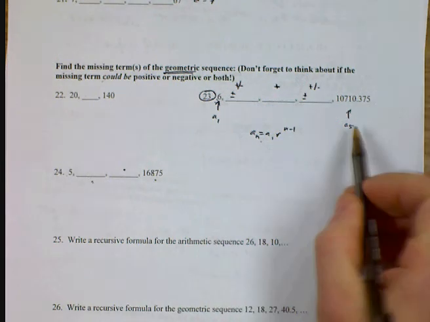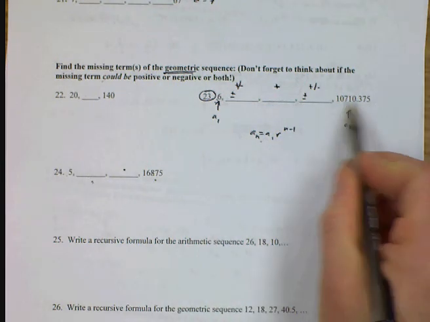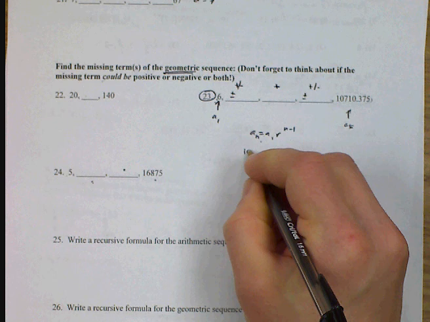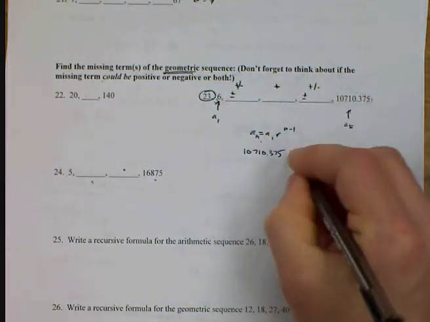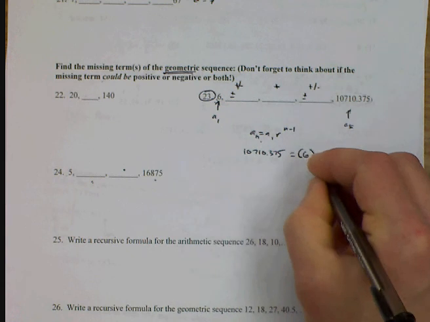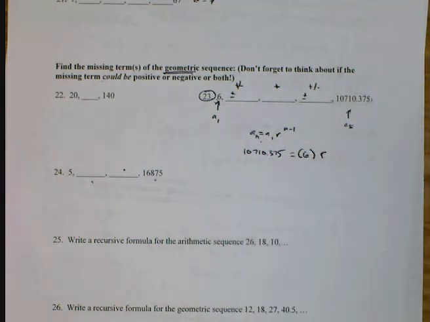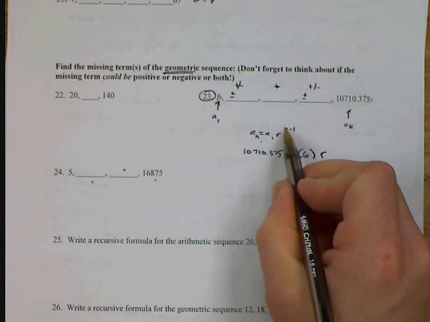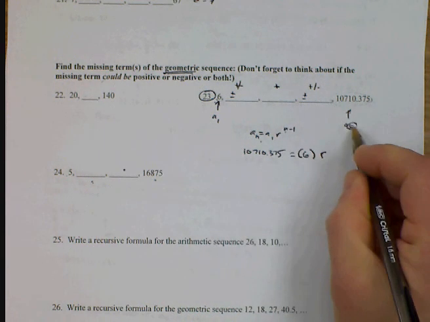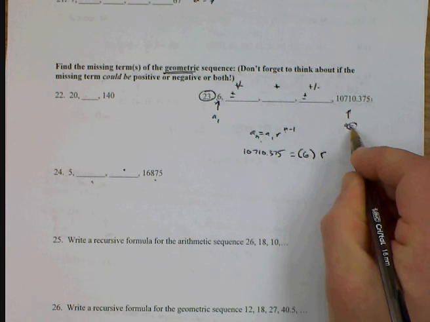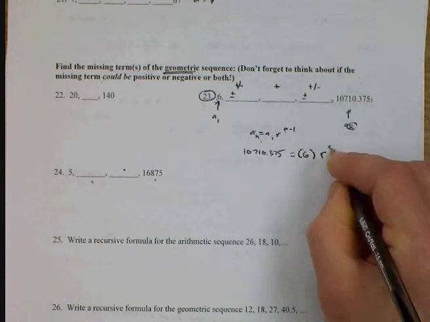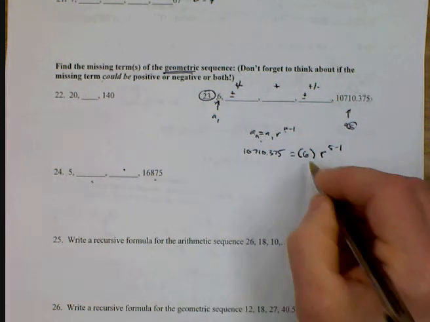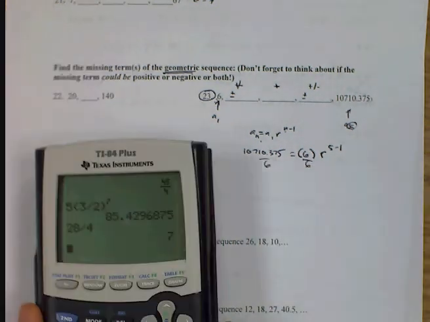My a sub n term, my a sub 5 term, is this number. So I'm going to put 10710.375 for a sub n. My a sub 1 term is 6. R is what I need to know so that I can fill in these blanks. And then my n value is this number right here. It's the term number that you're at. So my fifth term is this number, and I'm at the fifth term. So I'm going to put in 5 minus 1 there. So the first thing I need to do is divide by 6.